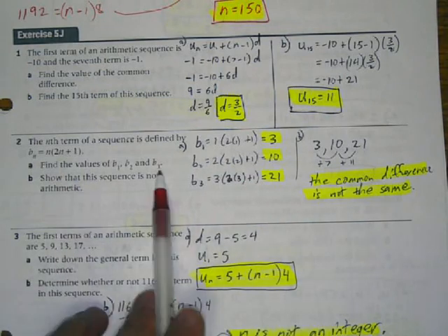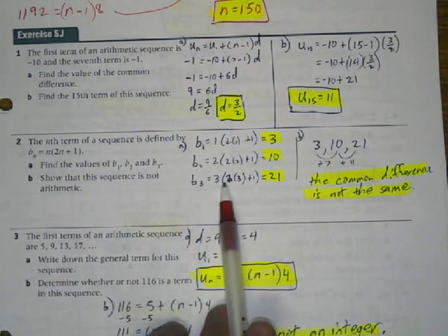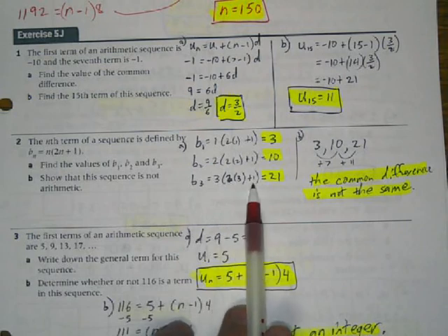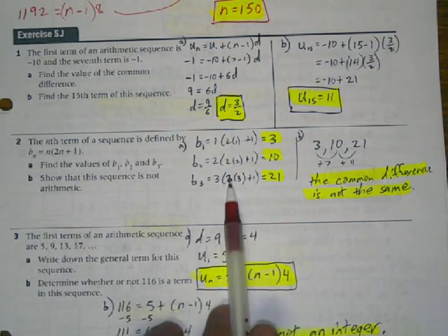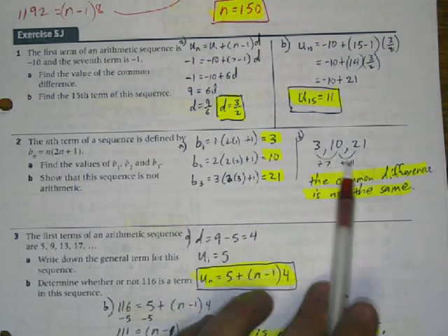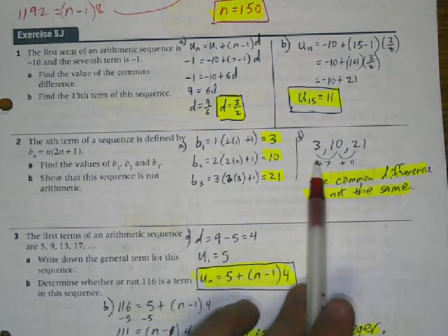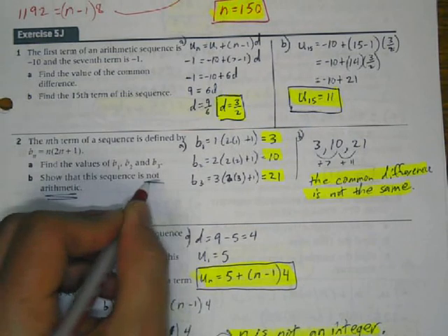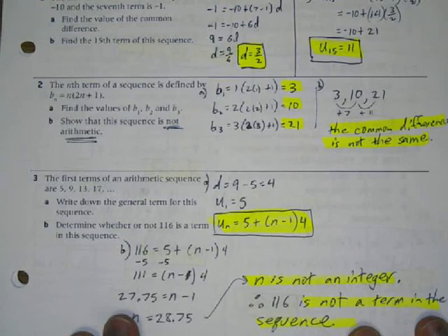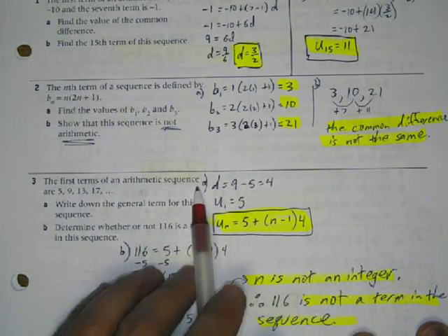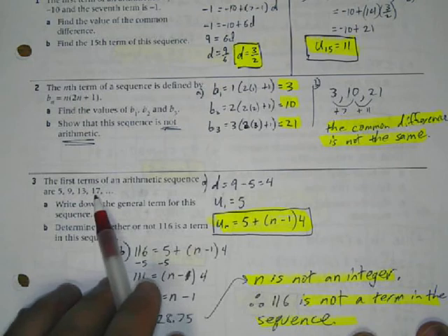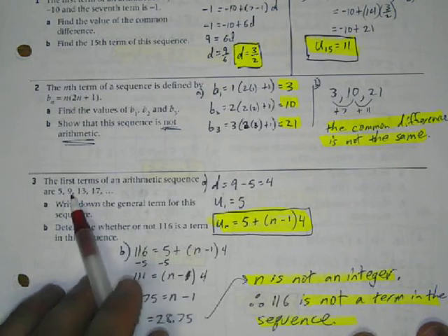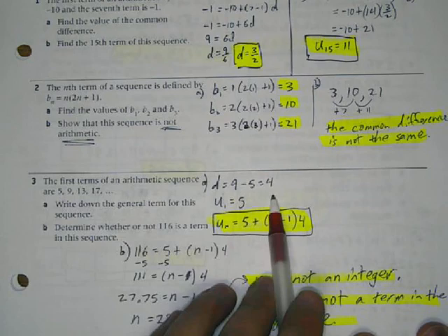And then I plug in 3 for n, and we get 3 times (2 times 3 plus 1). So 2 times 3 plus 1 is 7, times 3 is 21. So when you have the sequence, you get 3, 10, 21. Here I'm adding 7, here I'm adding 11. The common difference is not the same. This is not arithmetic. Okay, let's explain number 3. The first terms of the arithmetic sequence are 5, 9, 13, 17. So if I take 9 minus 5, I'm going to find out that my common difference is 4.